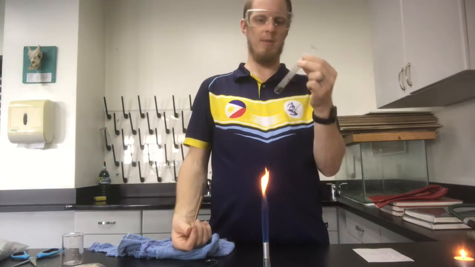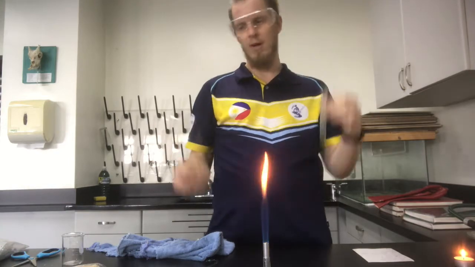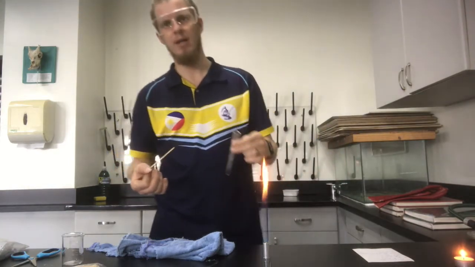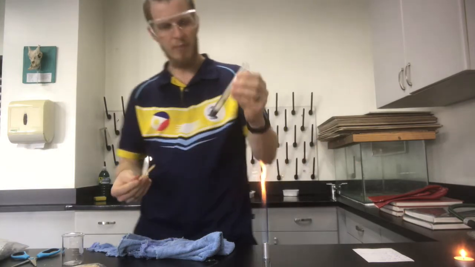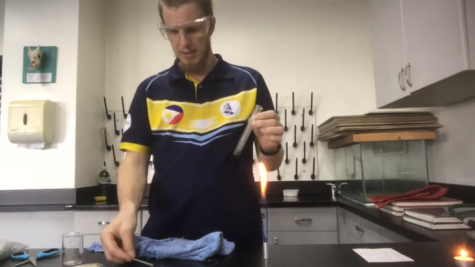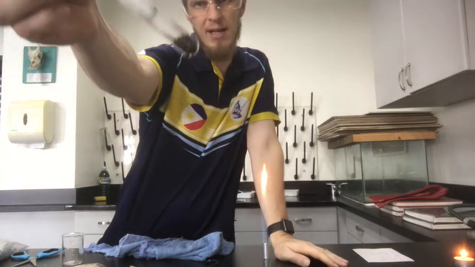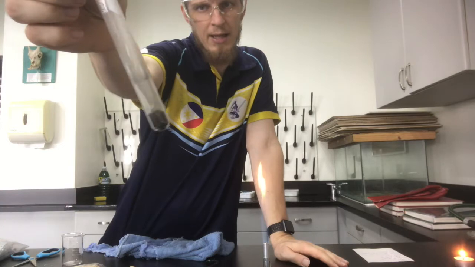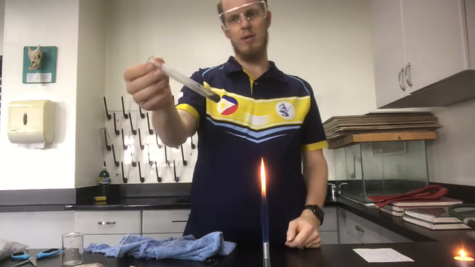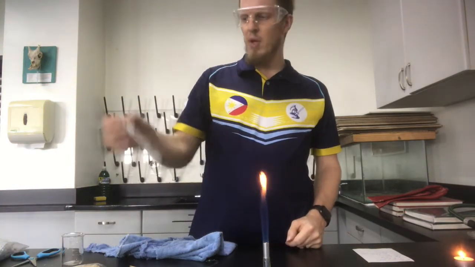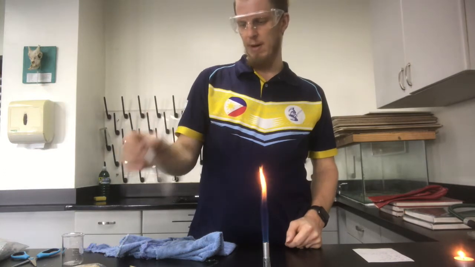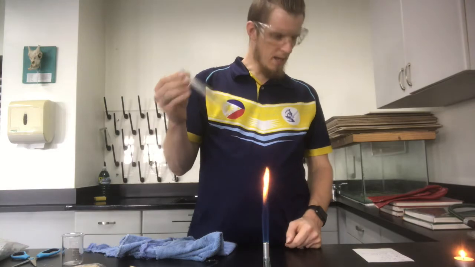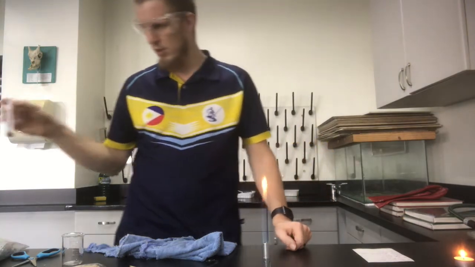If I was producing something like oxygen, I put it there, woof. Or if I was producing hydrogen, like we're going to in a second, we'll get a little bit of an explosion. But we can see there we've definitely had a chemical reaction occur because we've turned that from green to black, and I proved that it was carbon dioxide because it put out the flaming splint very quickly. So that's a decomposition reaction.